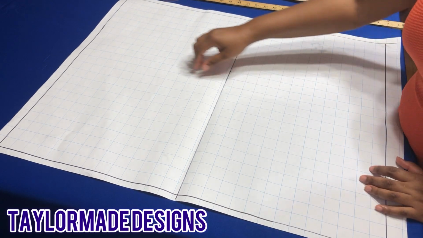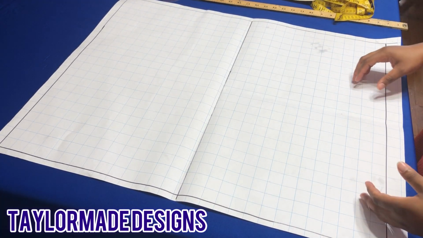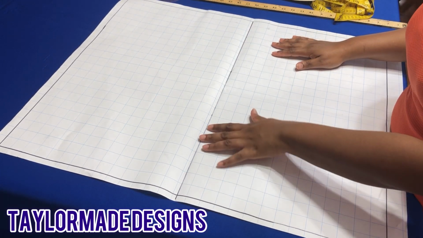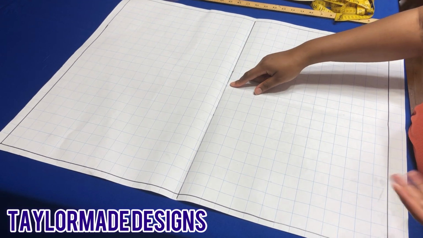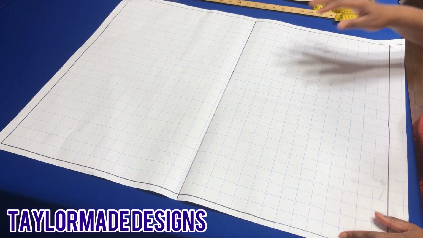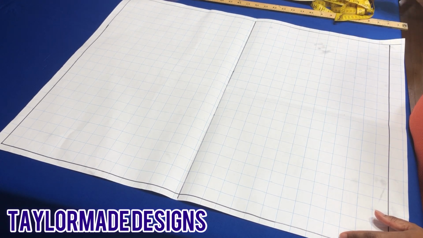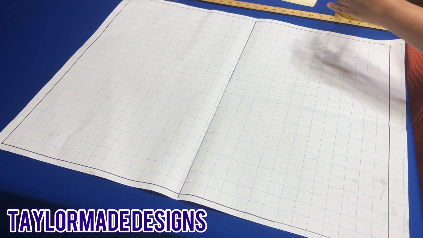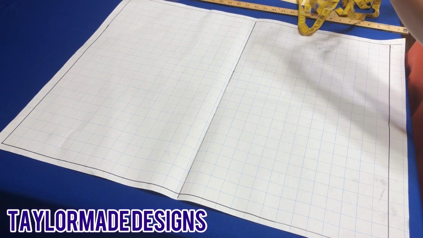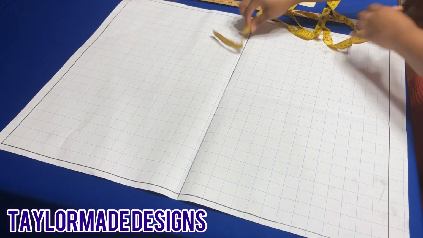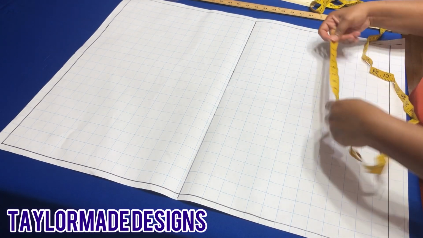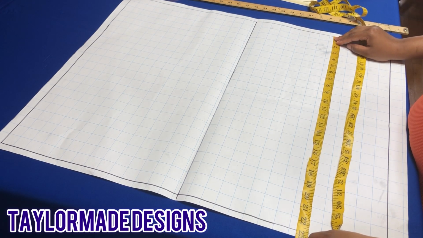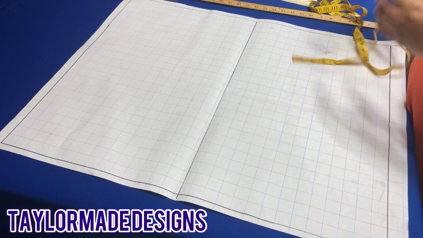So here I have my pattern paper, and what I did, I divided it into two based on the biggest part of her body measurement, which is her hip. Her hip is 41. Okay, so from the nape of her neck to her waist, the length of the top is actually about 23 inches. That's the length that she needs her top to be. So from here, which indicates my shoulder line, to the end of this is about 23 inches, and so that's what her length is going to be.